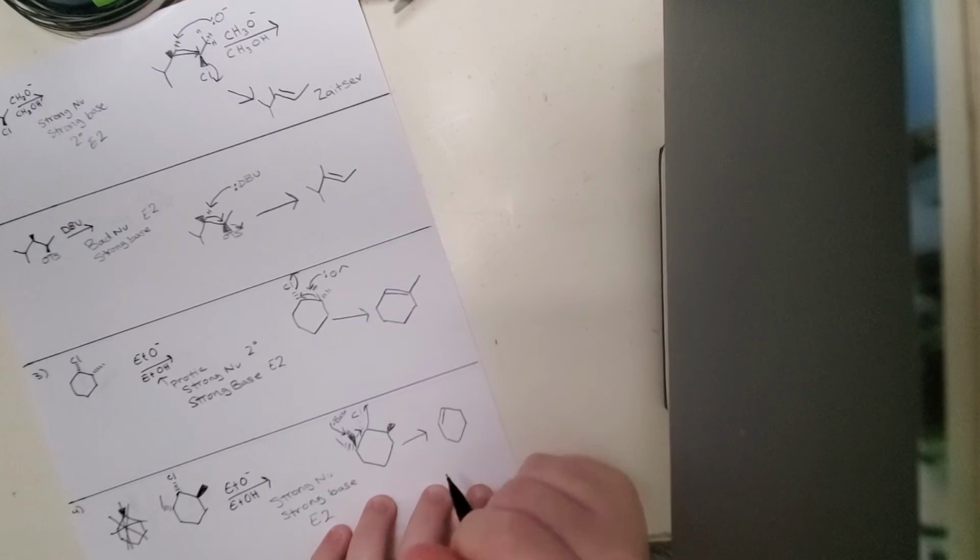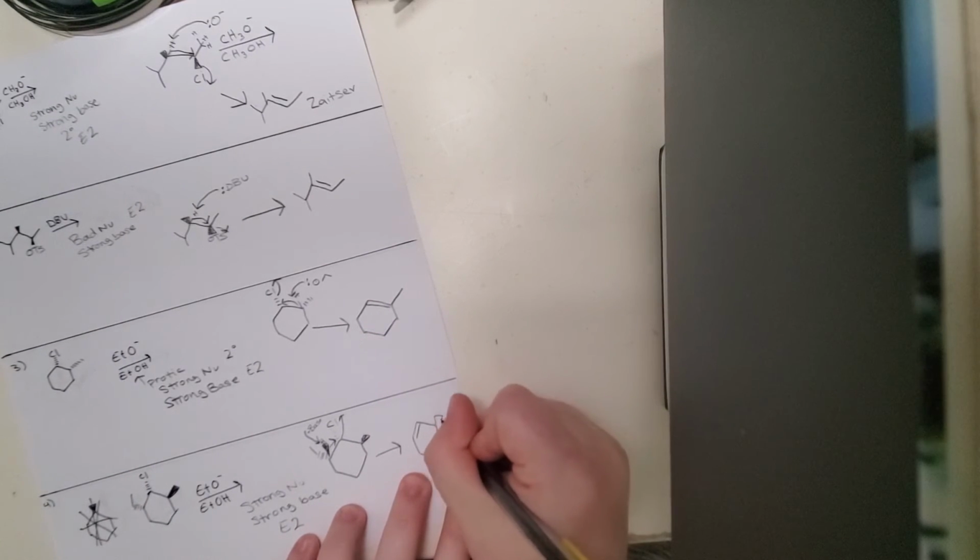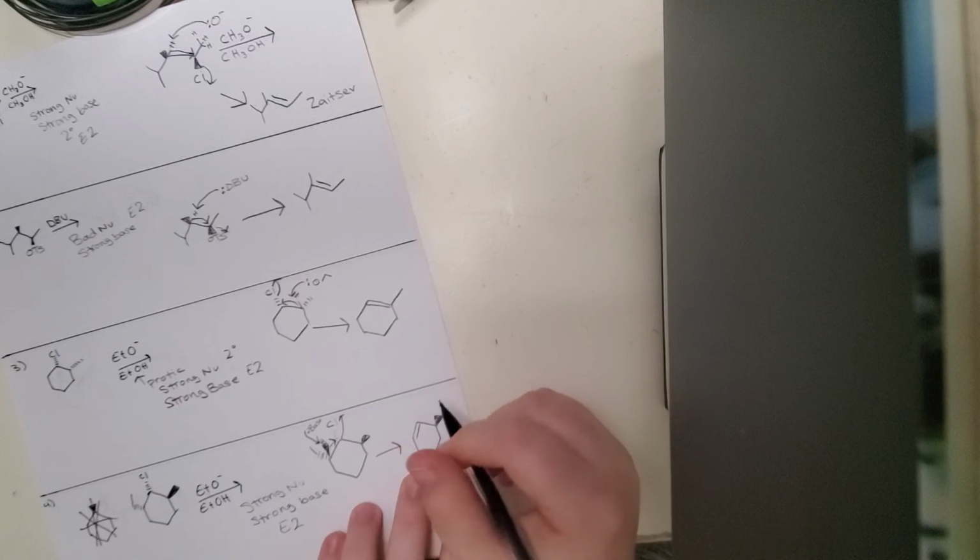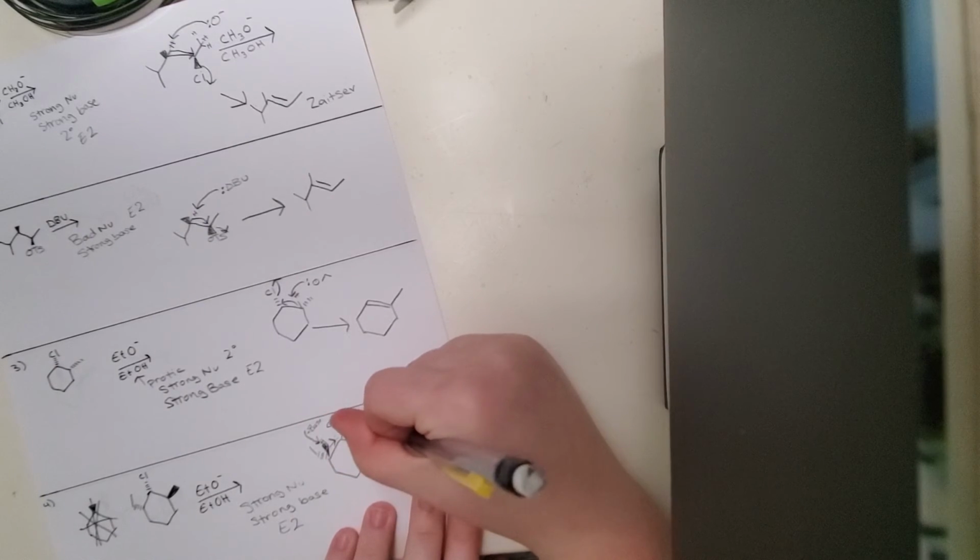The double bond is here. We still have the wedge, we didn't touch it, and now we have that.